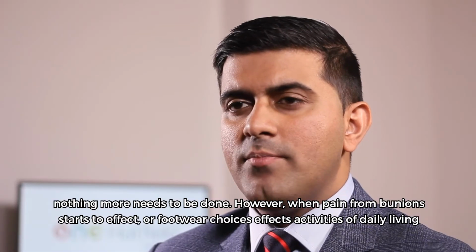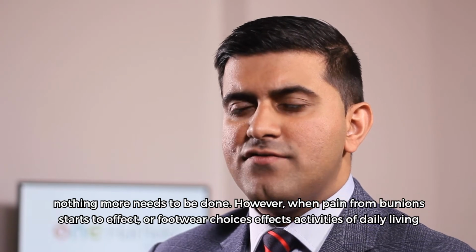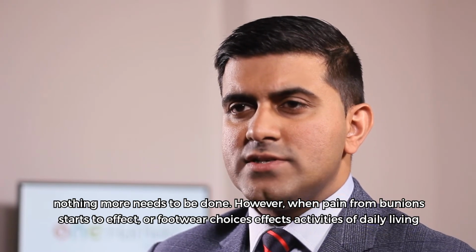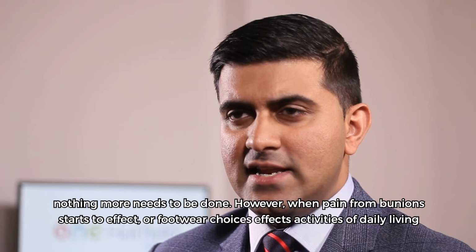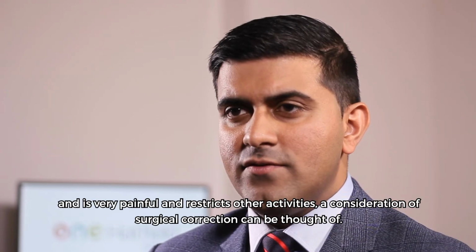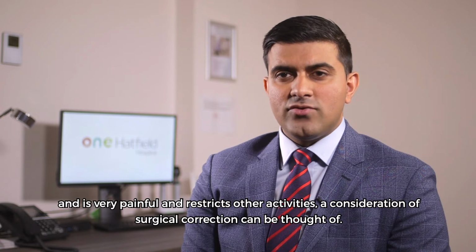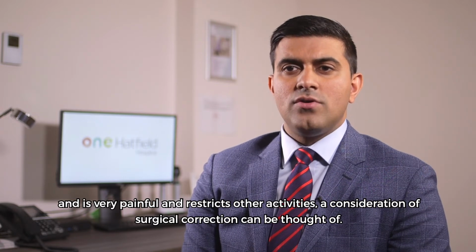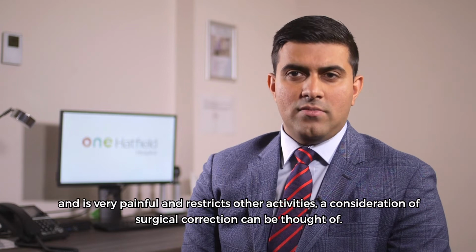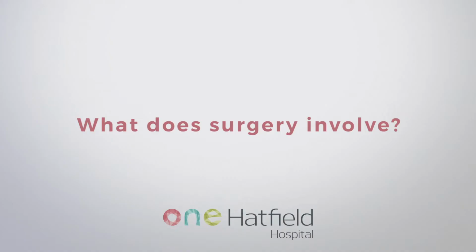However, when pain from bunions starts to affect all footwear choices, affects activities of daily living, and is very painful and restricts other activities, a consideration of surgical correction can be thought of.